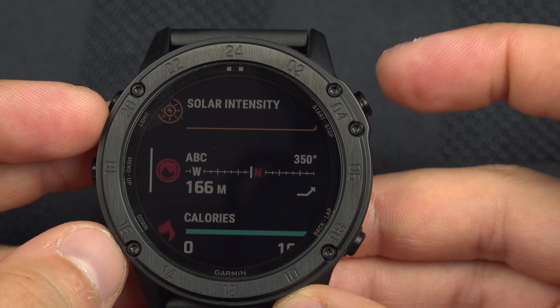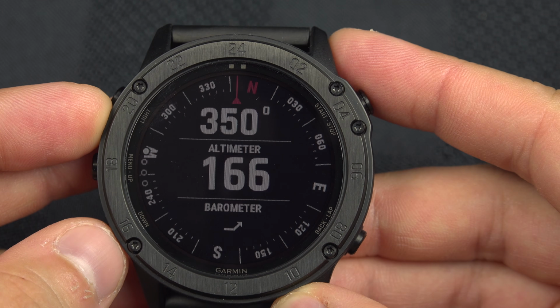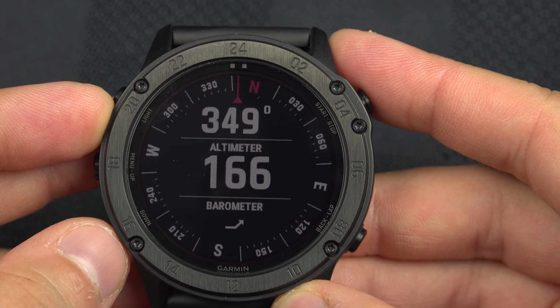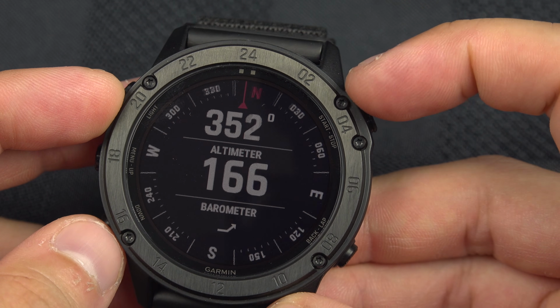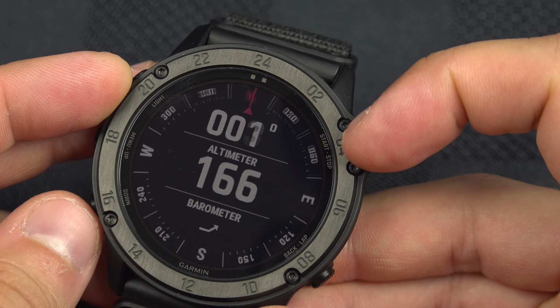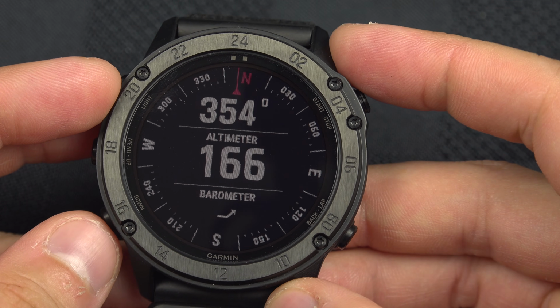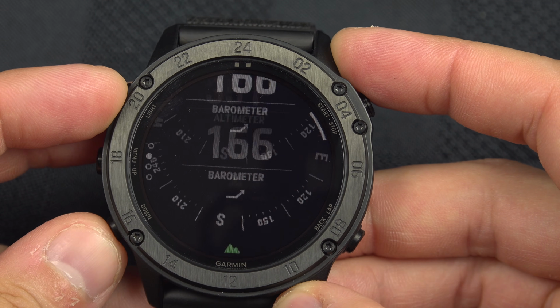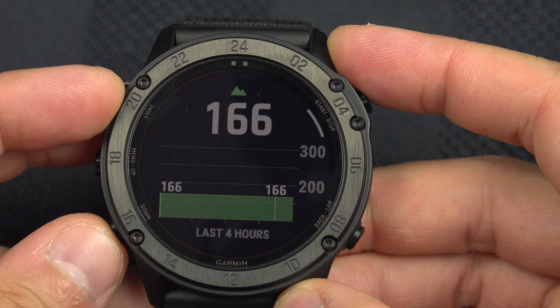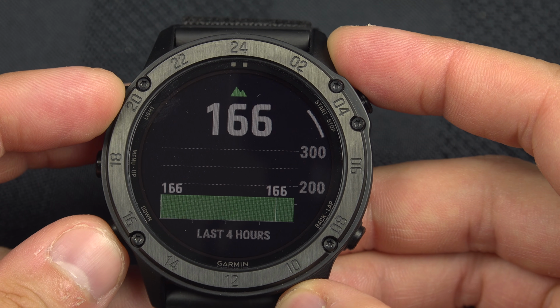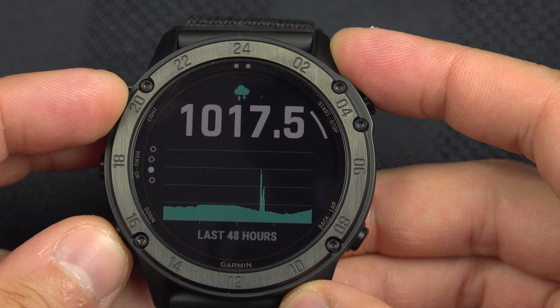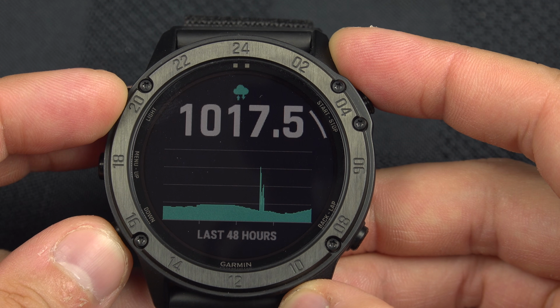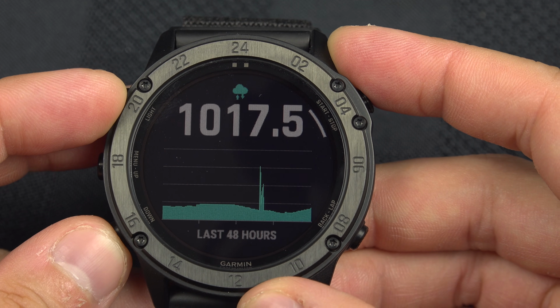If we go into the widget with the Start Stop button, we've got the same information, but on a big screen. So all around, we've got the compass. At the very top, we have the degrees, the altimeter, and again, the barometer. Down here, we've got the last 4 hours of elevation. So I'm actually at 166 meters. And if we go down, we've got the barometer for the last 48 hours.